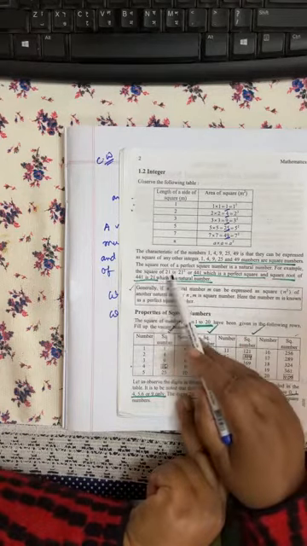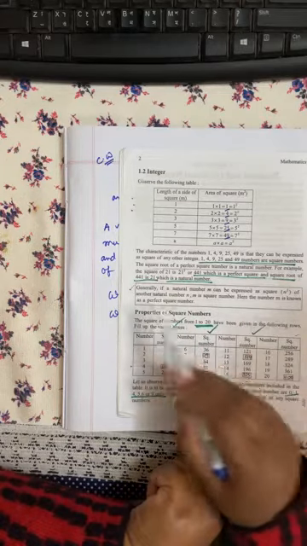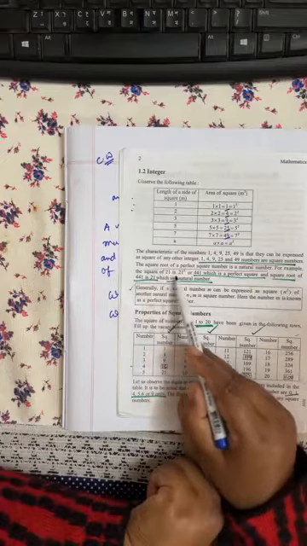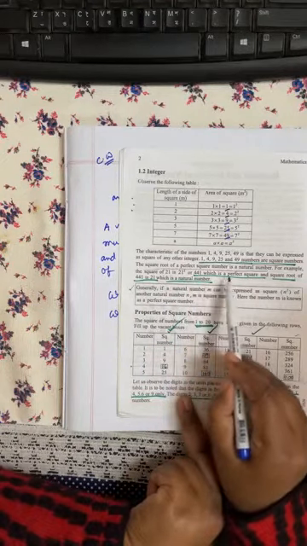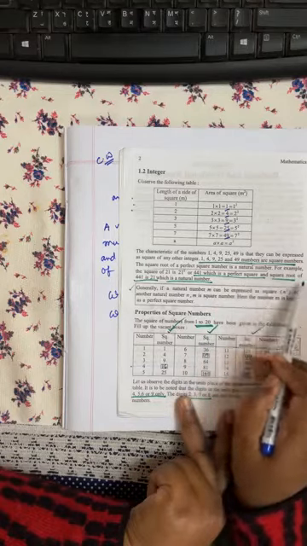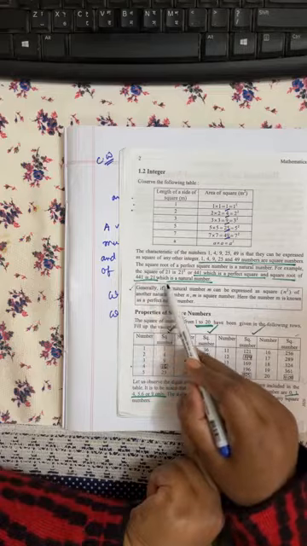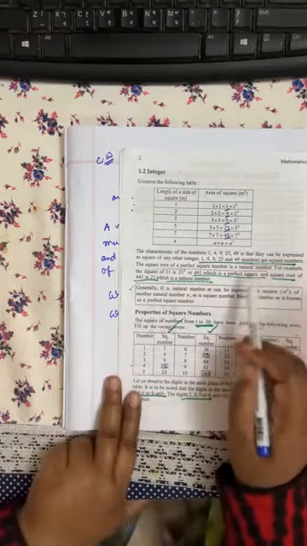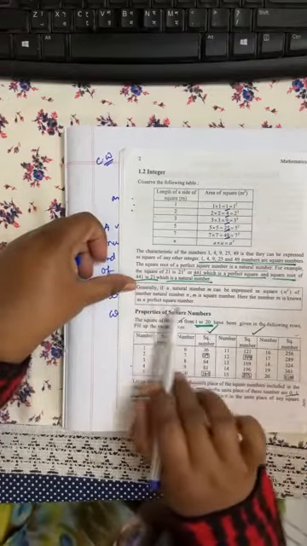The square root of a perfect square number is a natural number. For example, the square of 21 is 21 square or 441, which is a perfect square, and the square root of 441 is 21, which is a natural number. See here, this is very important. This is the definition for a perfect square number.